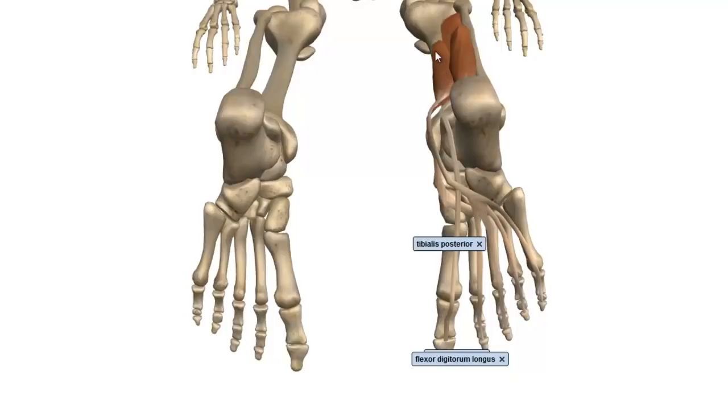And you've got the flexor digitorum longus muscle, which I just showed you. So it winds round behind a shallow groove in the medial malleolus, and then it passes inferiorly to the flexor hallucis longus tendon, and it inserts onto the bases of the lateral four distal phalanges.